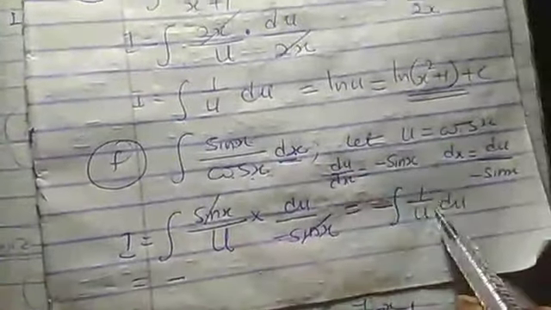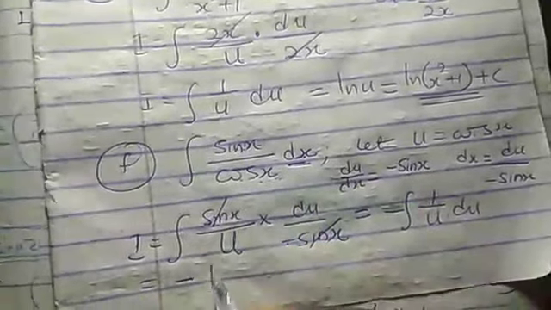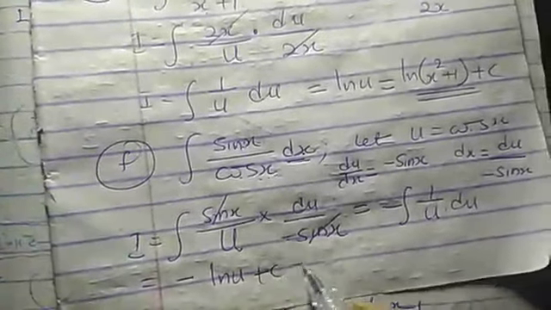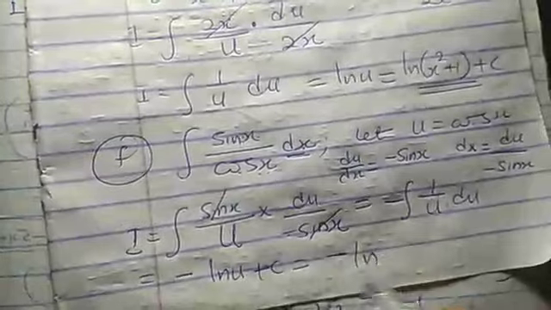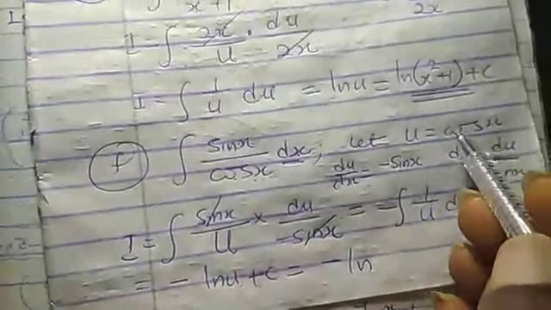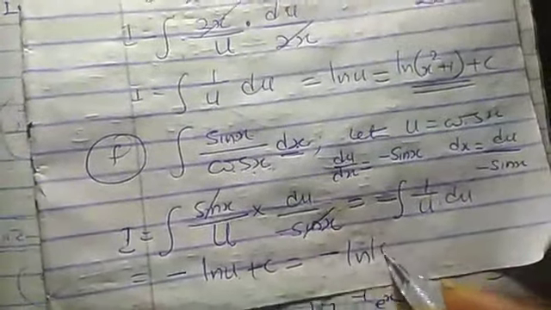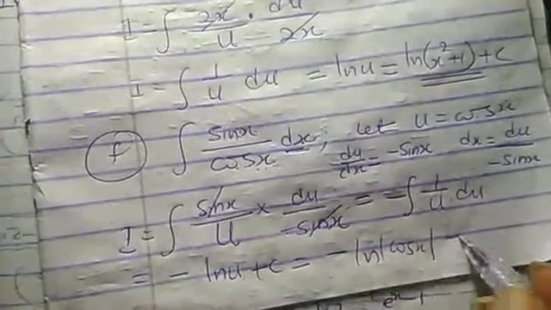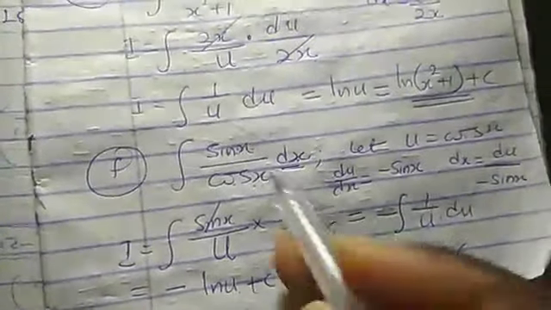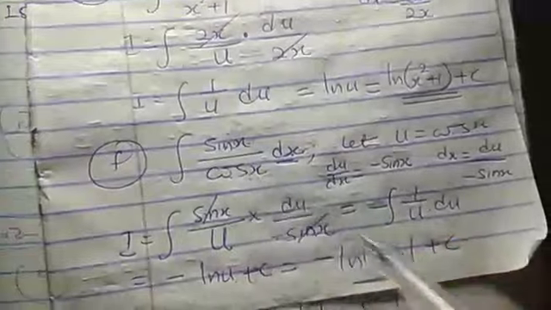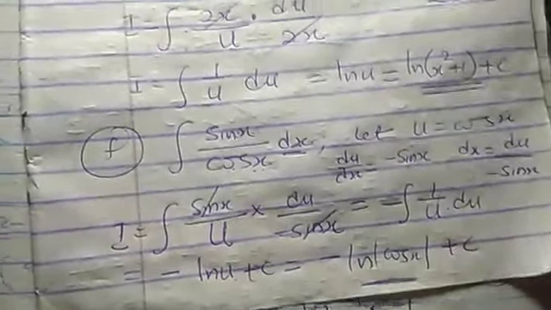Let me bring the minus out. Our 1 over u, if we integrate 1 over u just like this, we have ln u plus c. But our u is what? Cos x. So our answer is minus ln cos x plus c. That means if I integrate sin x over cos x, I will have minus ln cos x plus c.